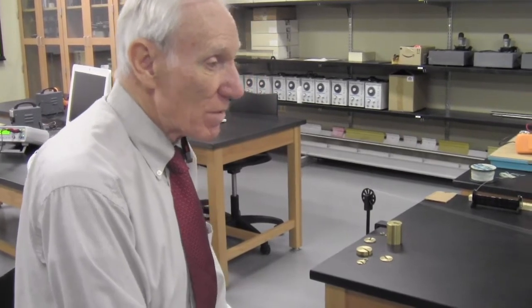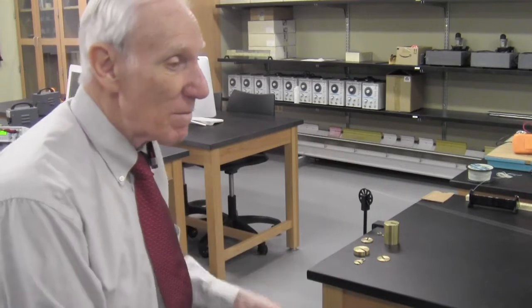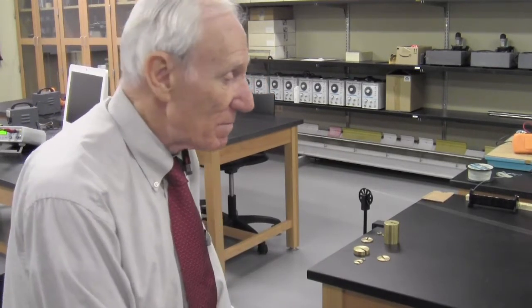because it's a critical factor in the formula. Velocity is equal to the square root of the tension in the string, which we measure here by the weight hanging down, divided by the linear mass density.